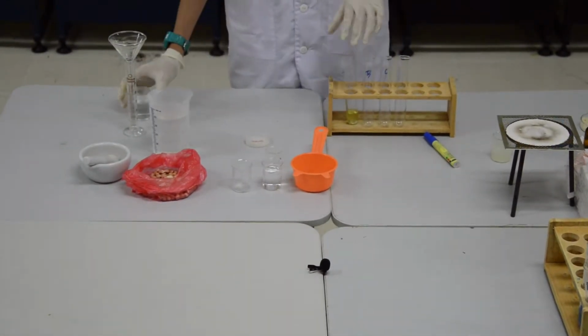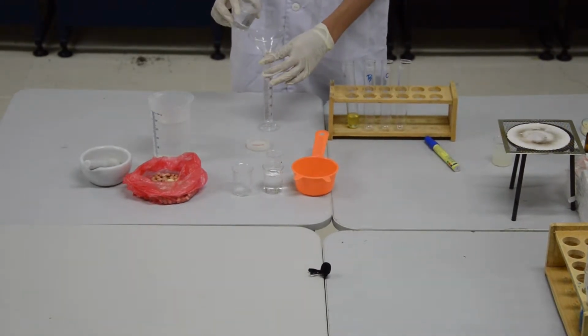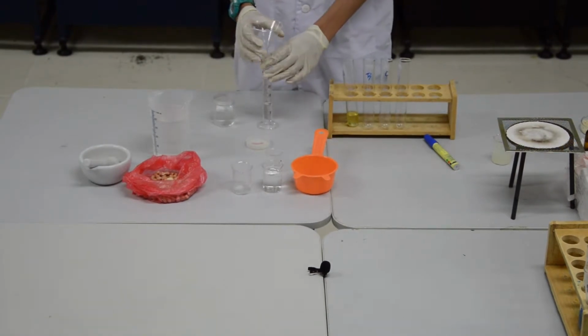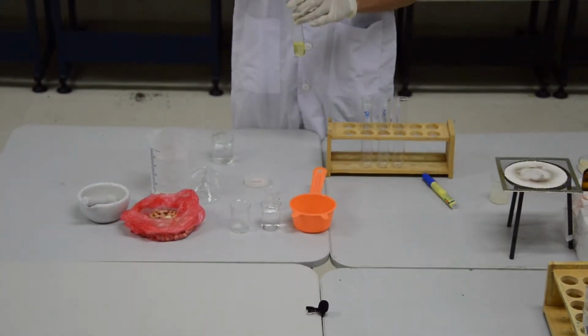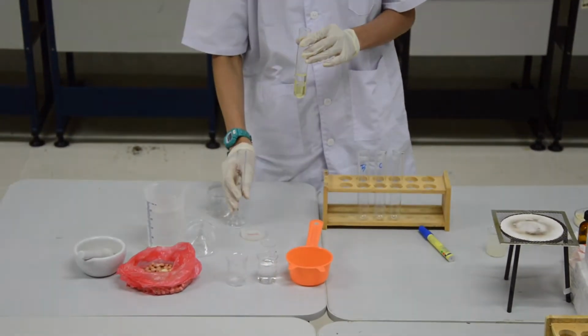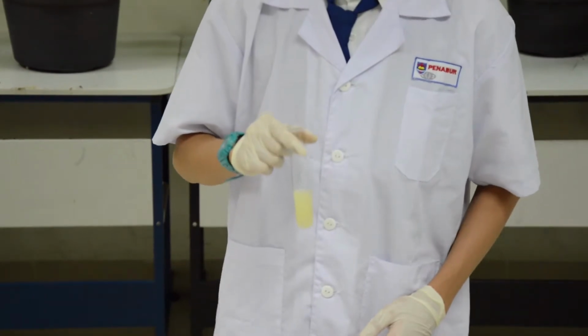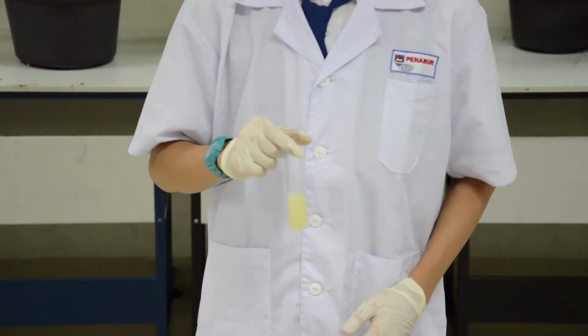Second, you're going to have to put 5 milliliters of alcohol into the test tube, measuring it with the cylinder. And finally, you just shake it until the result has a white cloudy suspension, which proves that the oil has presence of fats in it.